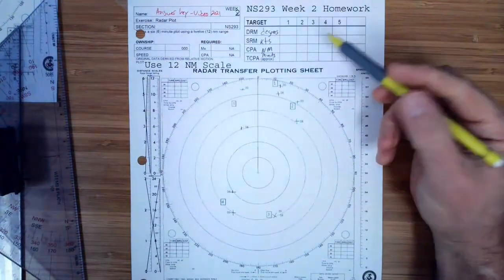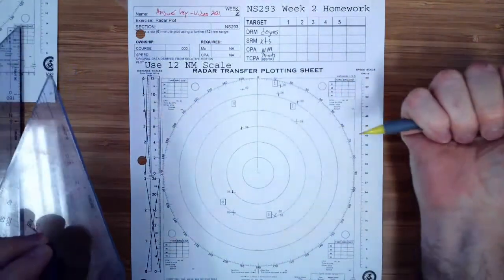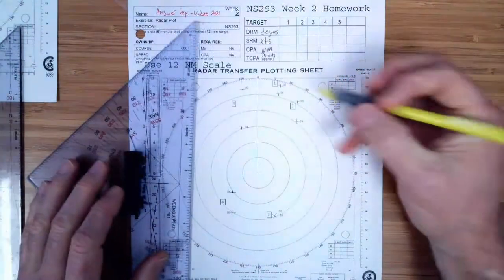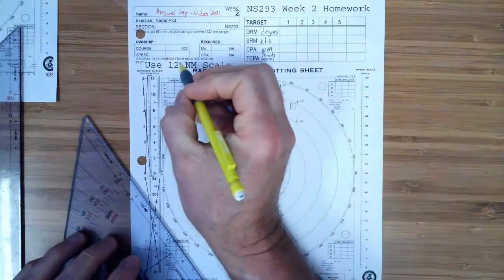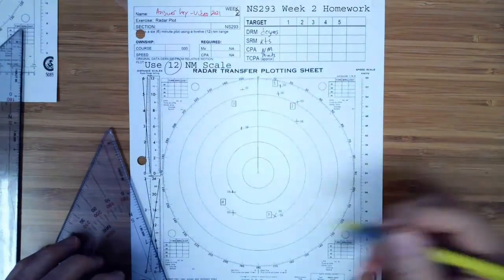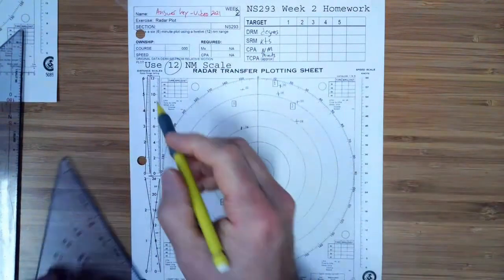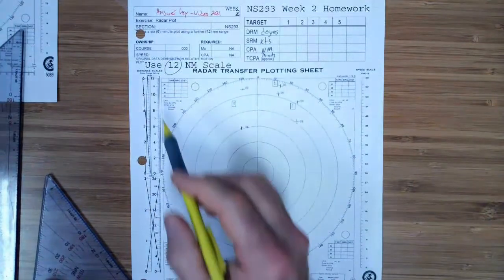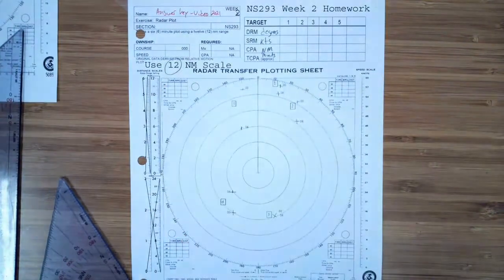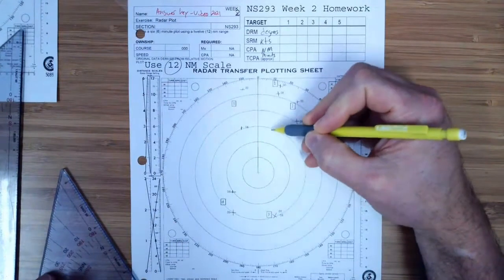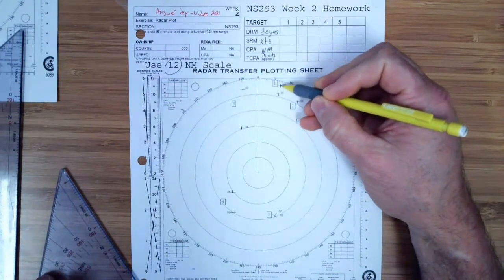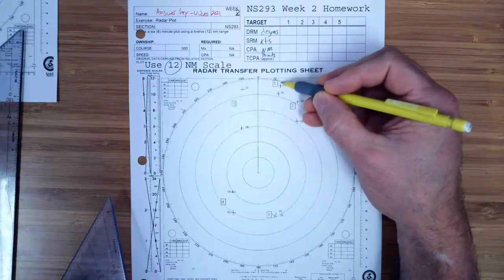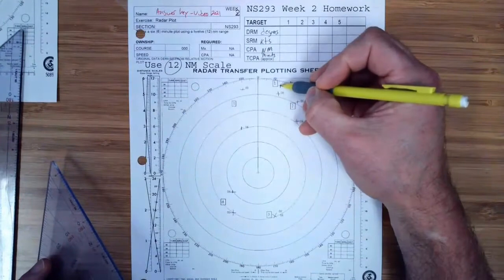So let's take target 1, for instance, at time 0, when we made our first observation. By the way, we're using the 12 nautical mile scale. Our radar was set to 12 nautical miles. You see there are these scales over here on the side. Get rid of the 6, the 3, and the 24. We're going to use the 12: 2, 4, 6, 8, 10, 12. So that looks like a little more than 11 miles, and the bearing to that target was about 14 degrees. I pluck that off the radar and I can plot it.